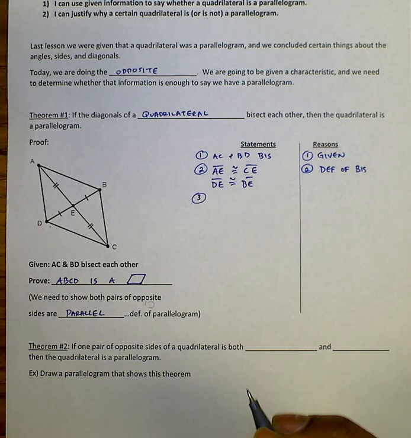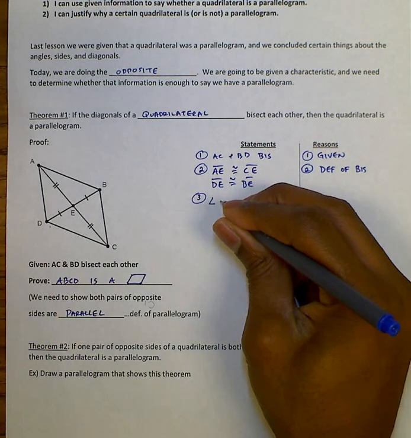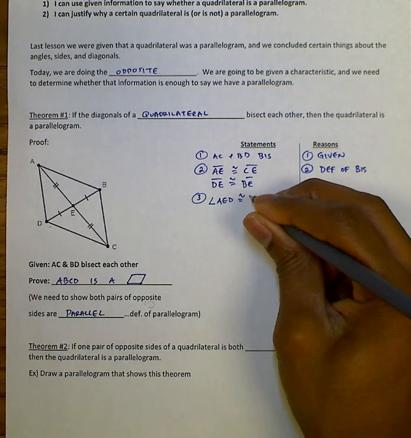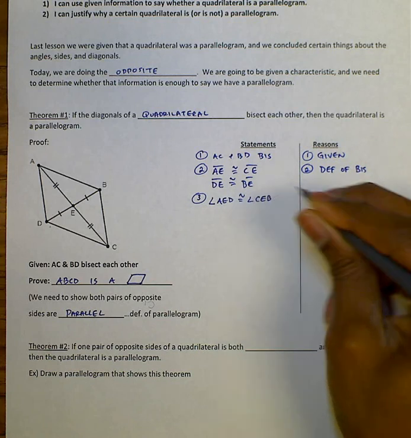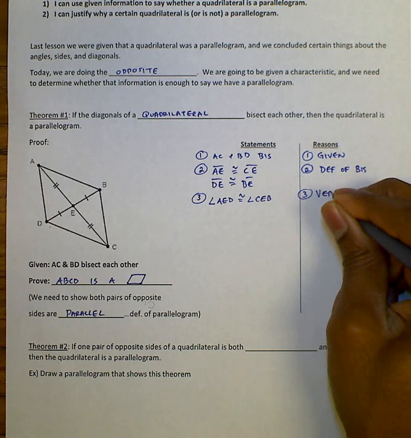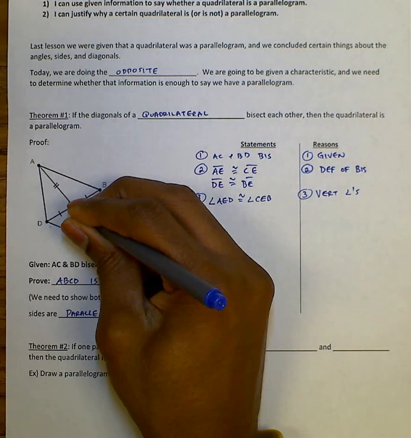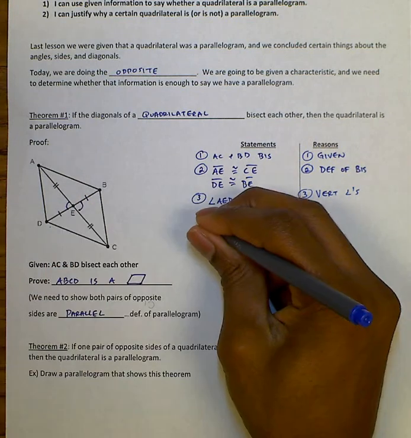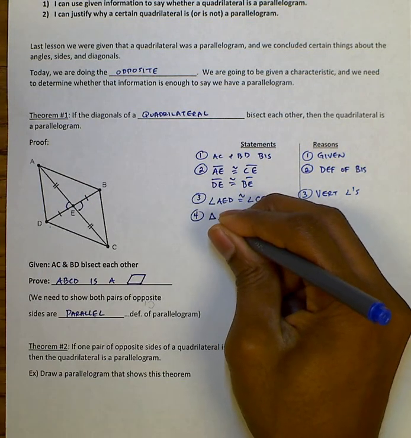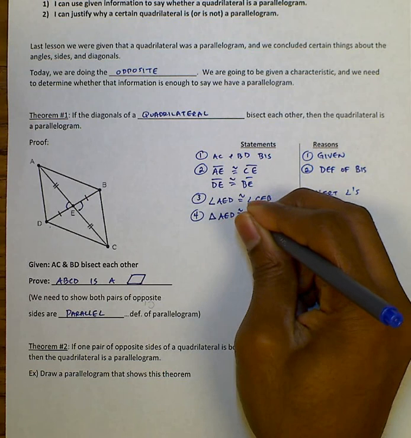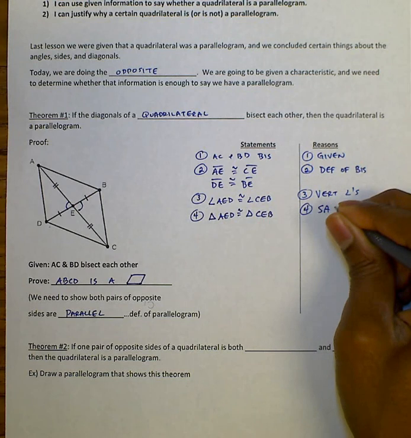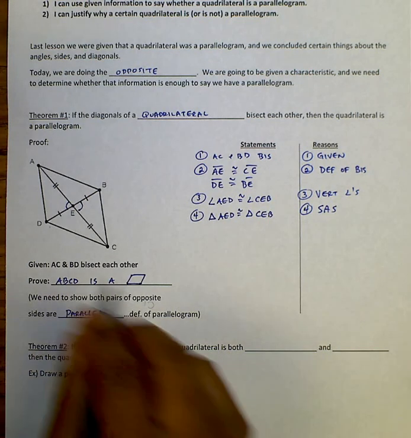I can do that first by looking at our vertical angles, and I can say that angle AED is congruent to angle CEB because vertical angles are congruent. I can just say vertical angles. I'm going to mark it here. Now that I see that, I can tell that these two triangles are congruent. So triangle AED is congruent to triangle CEB because of side angle side. So these two triangles are congruent.